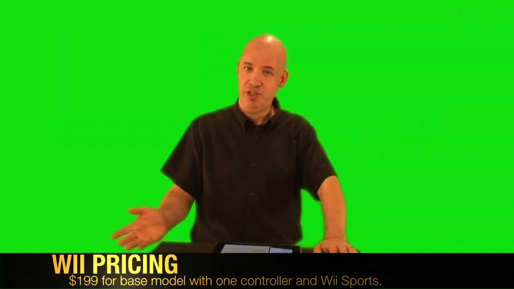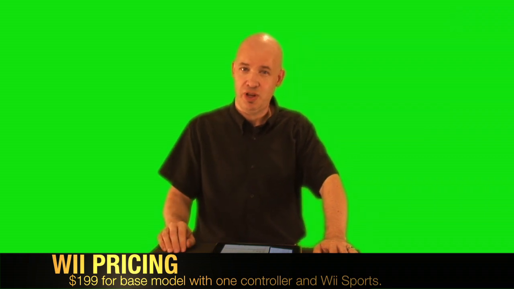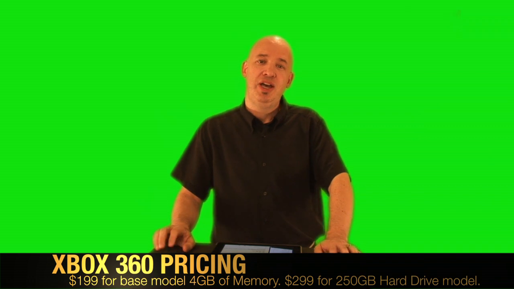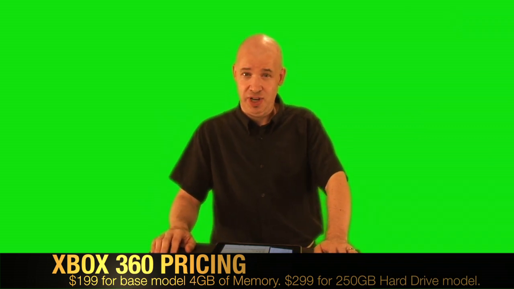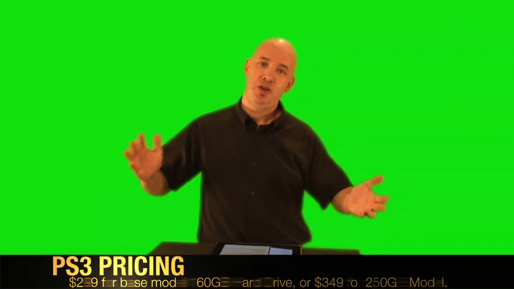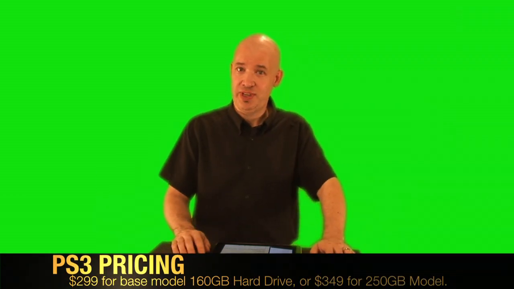As far as pricing, the Wii is $200. The Xbox 360, you can get into the base model for $200. Don't recommend that one. It only comes with 4 gig. The next model up has a 250 gig hard drive. The PS3 sets you back $300, but again, you don't have to pay the yearly $50 fee to stream Netflix videos or to get online and play.